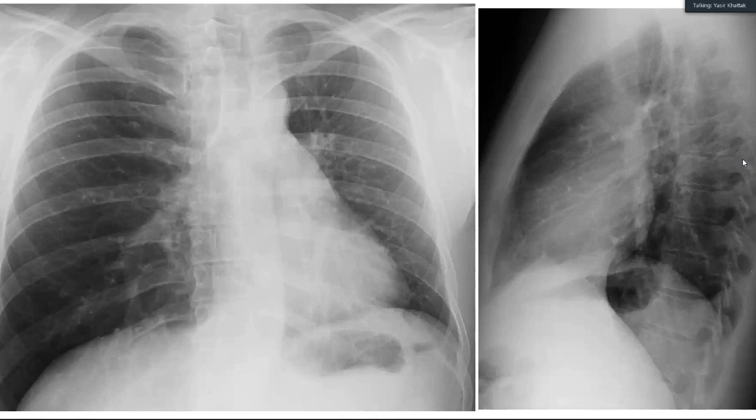Compressive atelectasis, obstructive atelectasis. That is something which should take you to your differential list. So the main findings in this case are: you mentioned there is displacement of the mediastinum, but you left it alone. You never took it further.